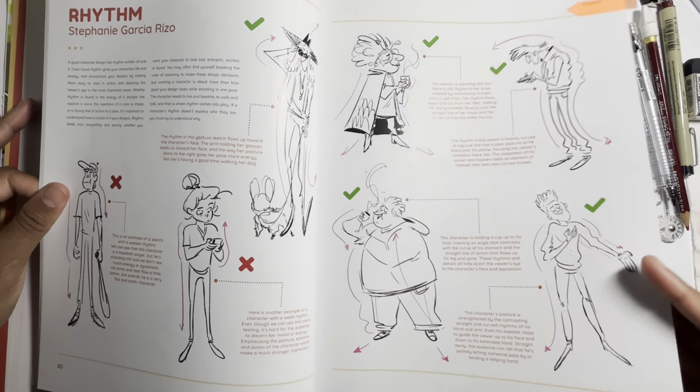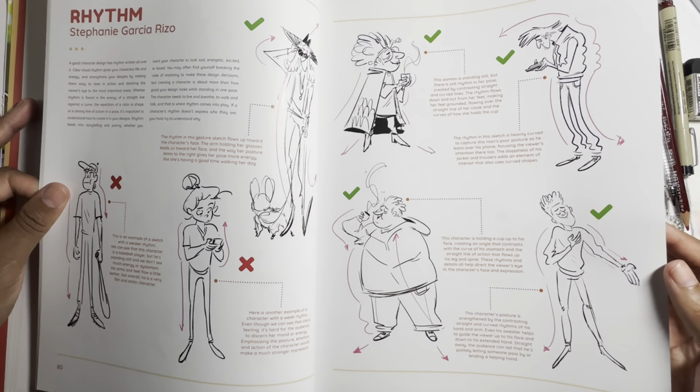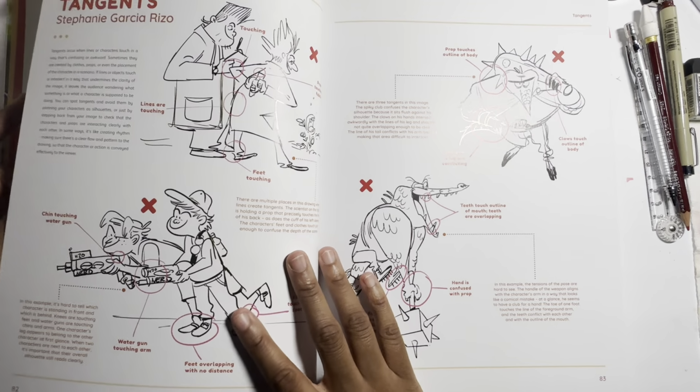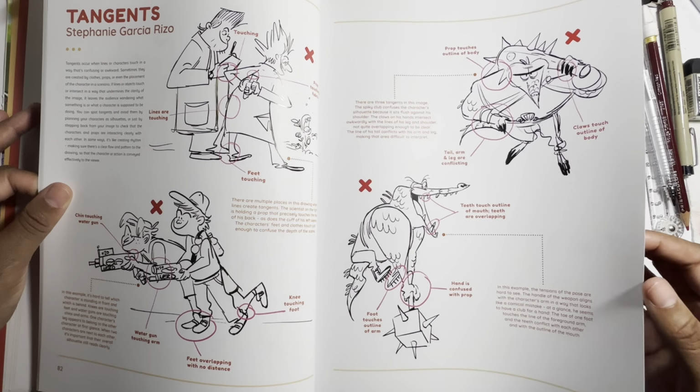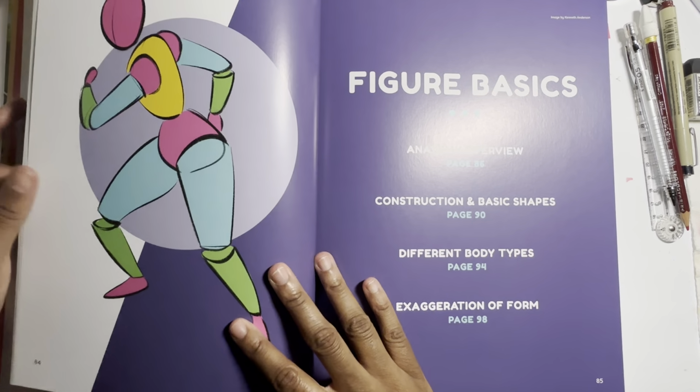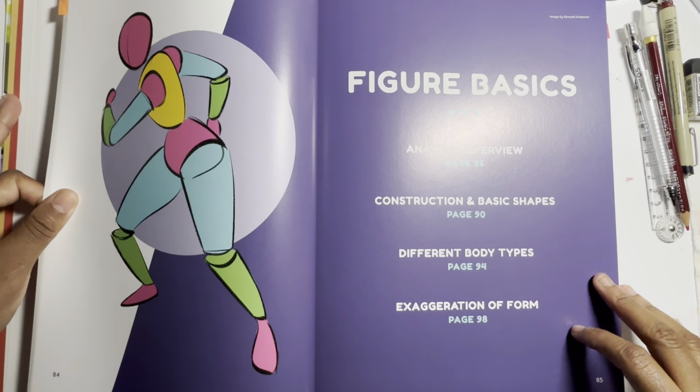I was reading about rhythm. I saw that orange tabs there. And sometimes I jump around. Sometimes I stick to the same.